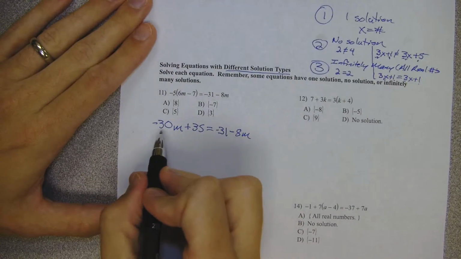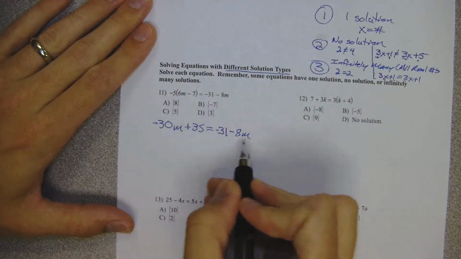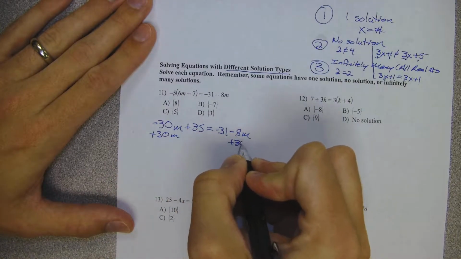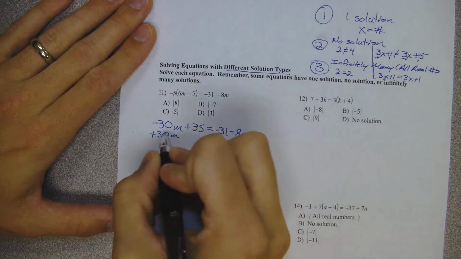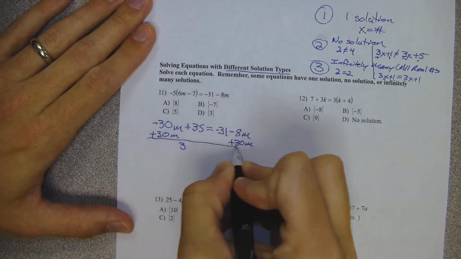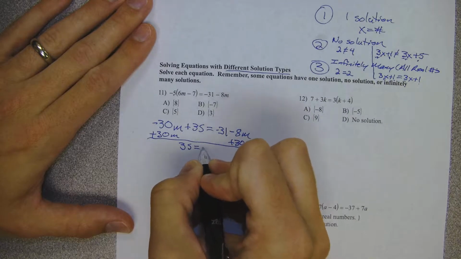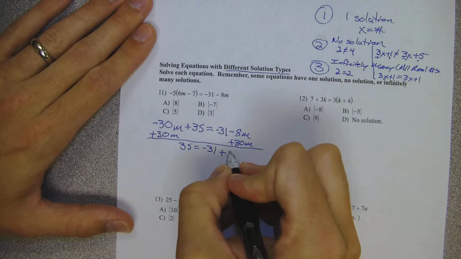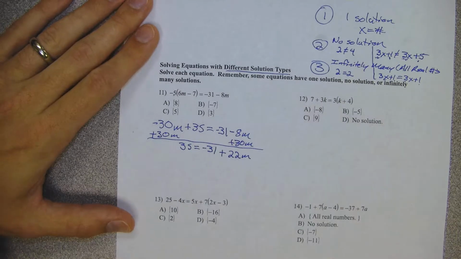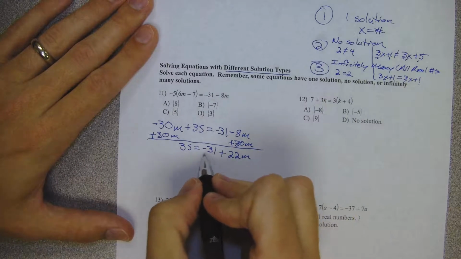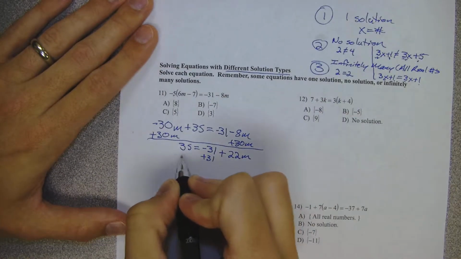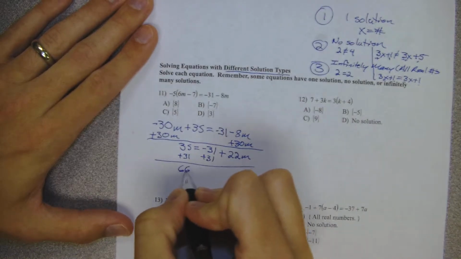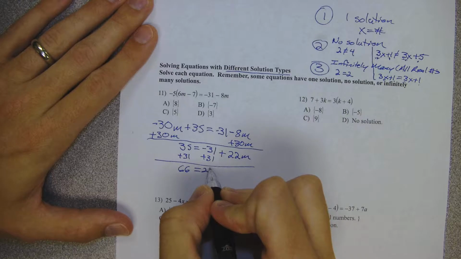Now in this case, what I would do is move my m's to the right-hand side. That way I'm adding 30m. And when I do that, we'll get a positive value over here. So these cancel out. We're left with 35 equals negative 31 plus, we got a negative 8, a positive 30, so that would be a positive 22m. All right. Next, we'll go ahead and add this 31 to both sides to get rid of it. We'll get 66 equals, that zeroes out, and we get 22m.